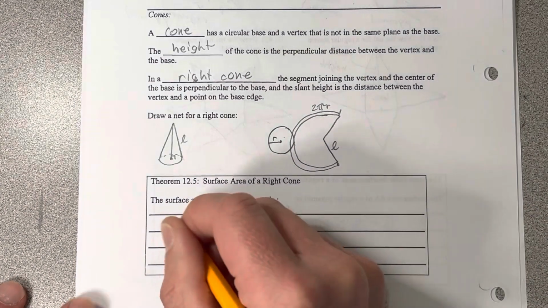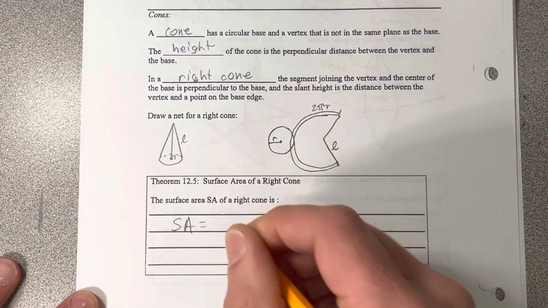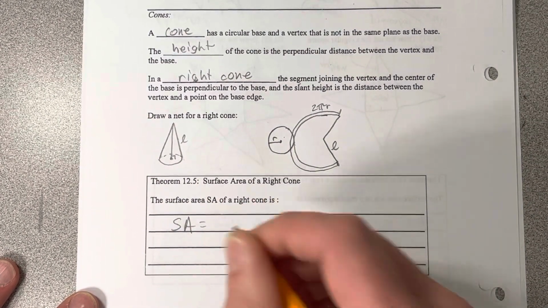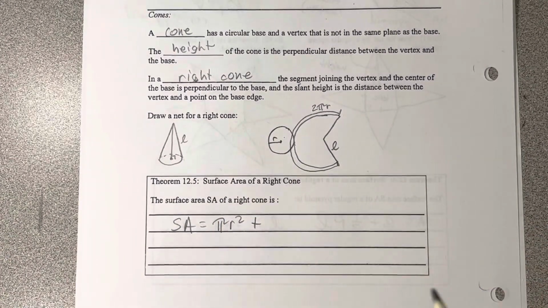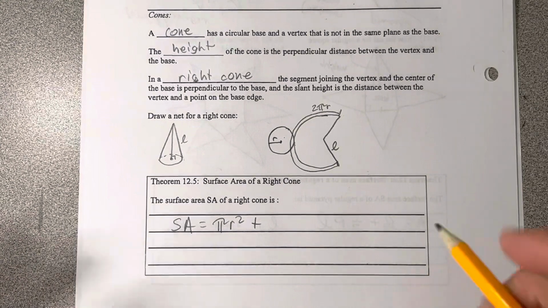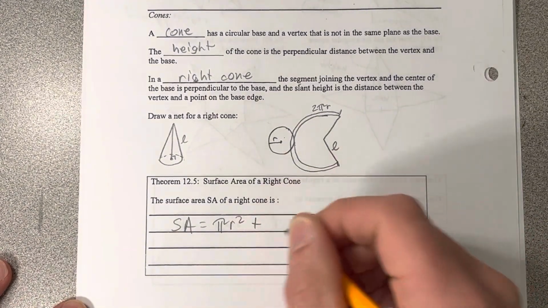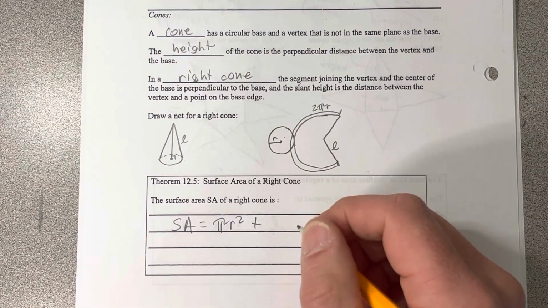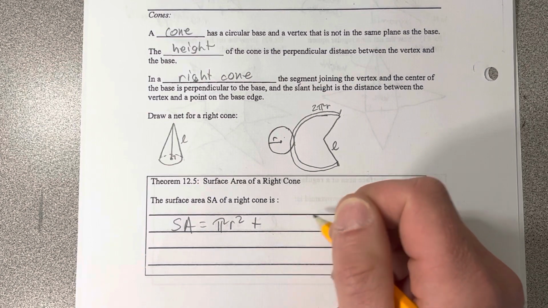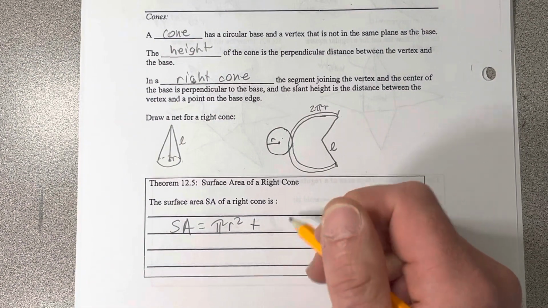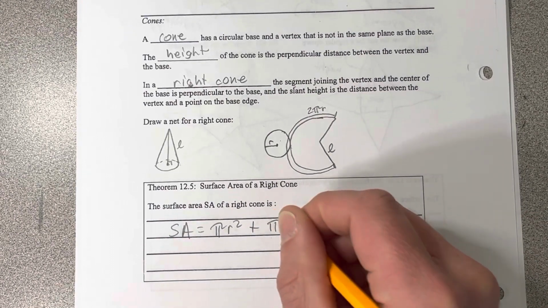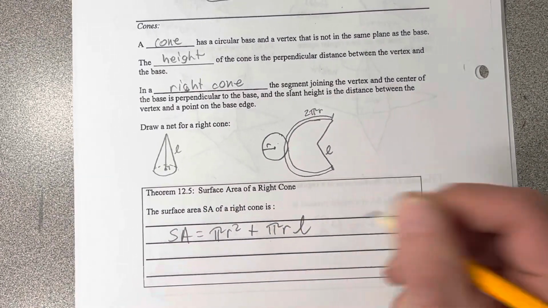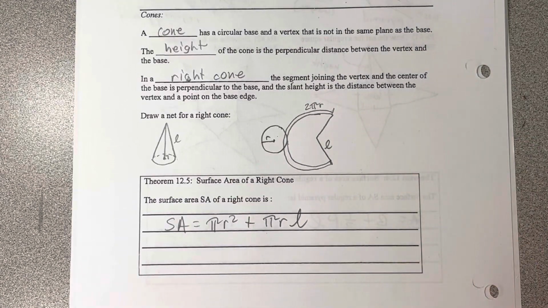So basically, let me write it out. Surface area is going to be the area of the base, but since it's a circle, we're going to write pi r squared, plus 1/2 perimeter L. But because it's 1/2 and the circumference is 2 pi r, the 1/2 and the 2 pi r cancel out, and we're left with pi r L. That's the formula for that.